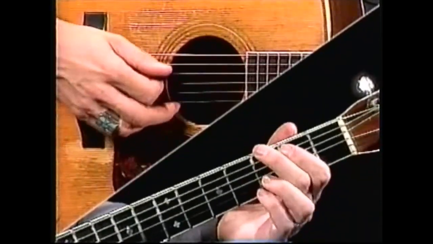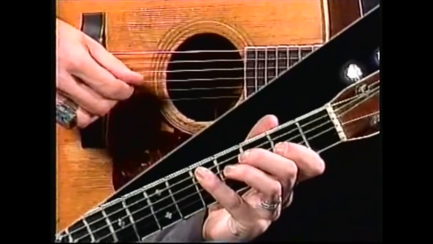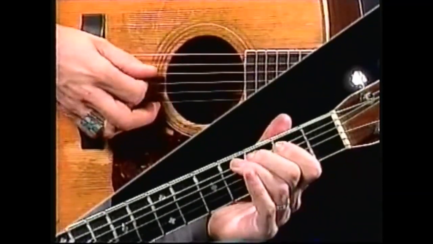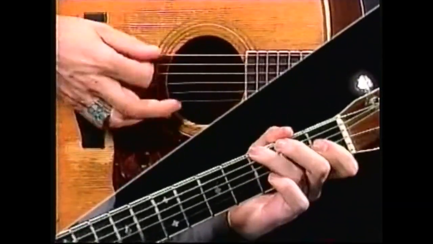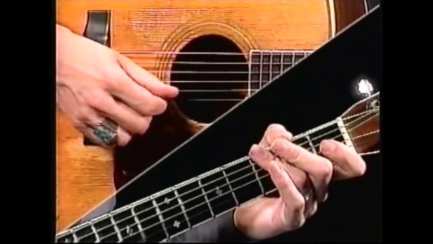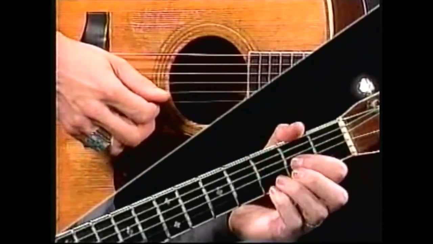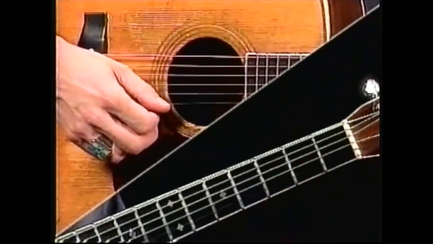One small note is that when doing that run, you can also use your little finger. I changed positions, but well, it also depends on how you're playing your G chord. But again, practice those alternating bass notes.